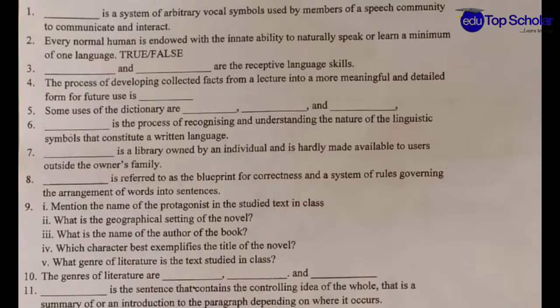Then number 4, we use a dictionary to check the origin of words. That is etymology. In some dictionaries you will see a word that they say originated from French or from German. So different origins of words can be checked in a dictionary. We use it to check spelling, to check pronunciation, to check word origin, then to check meaning. Those are the uses of a dictionary.